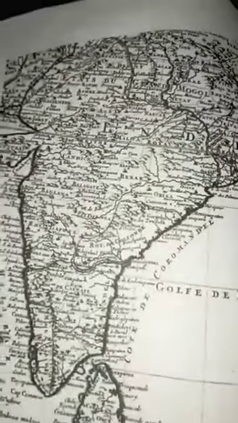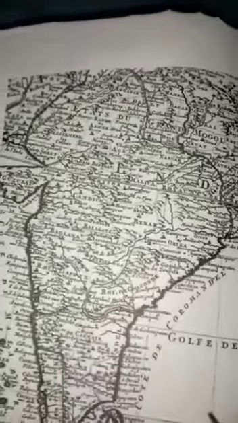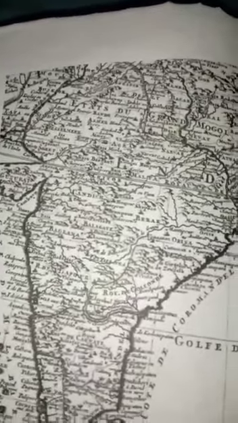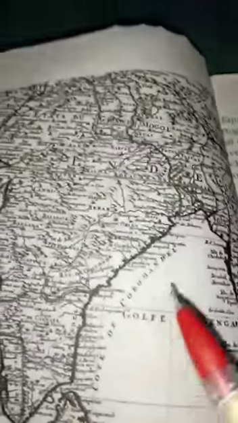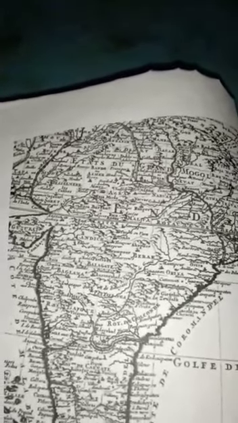Another map you can see, this map which we are using now, was used by people in the past also. This map's history also I will explain. First let me take map 2. We are comparing map 2 and map 1.